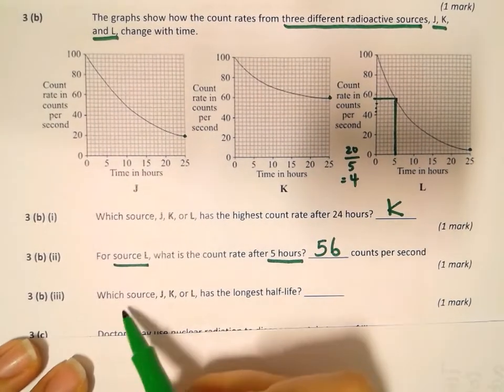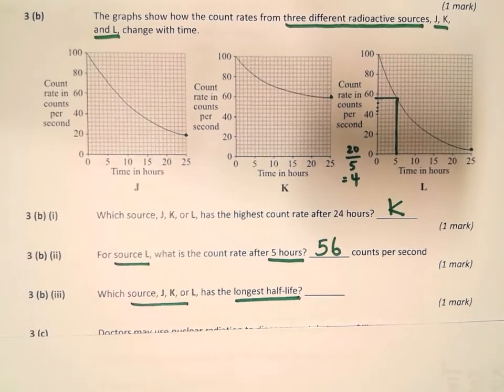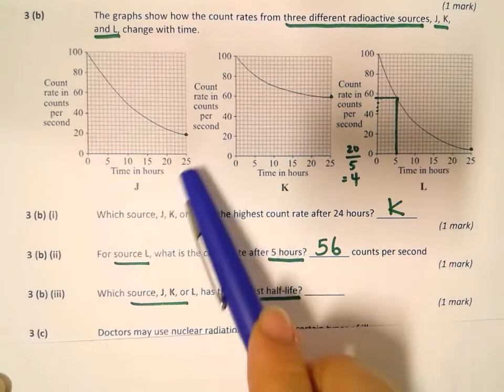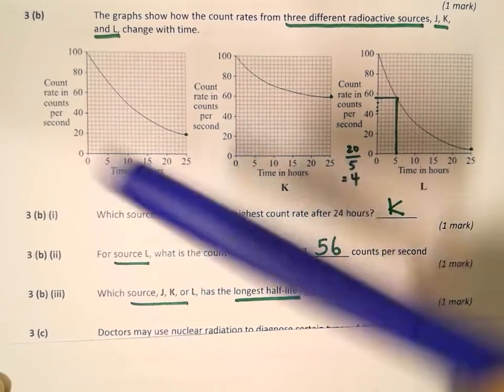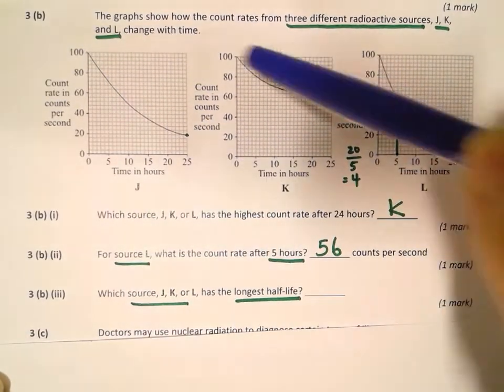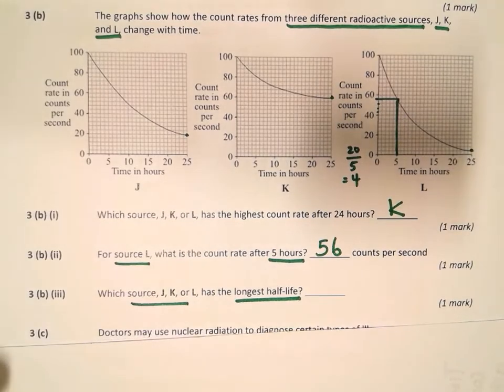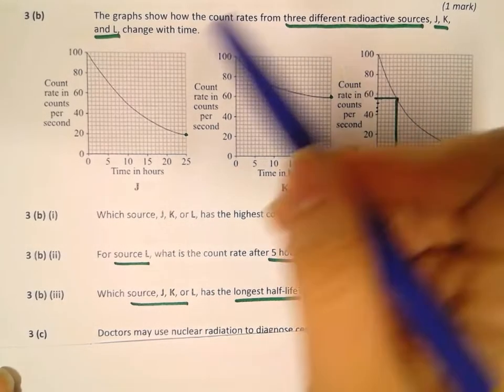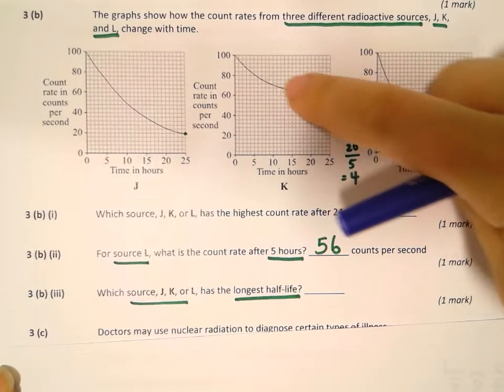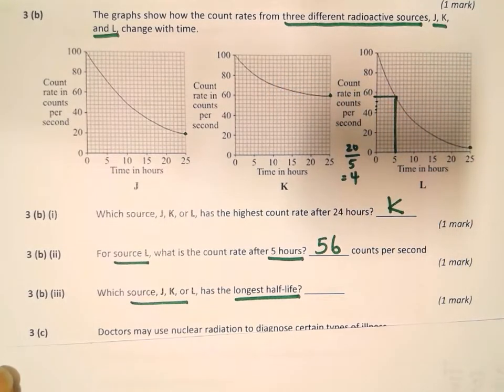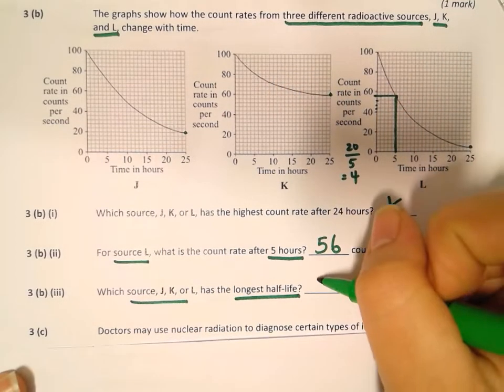And lastly, which source has the longest half-life? You're looking for the one that's going to take the longest to hit 0. Which one is going to take the longest to get to 0? It will be K. If we extend it down, it will just take forever to meet 0. So it is K.